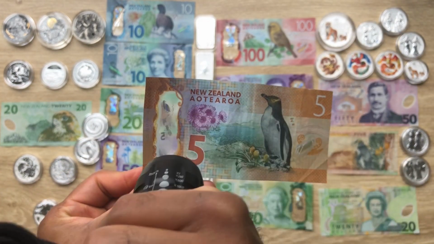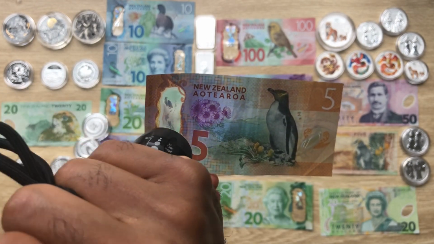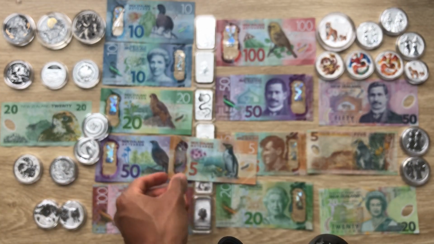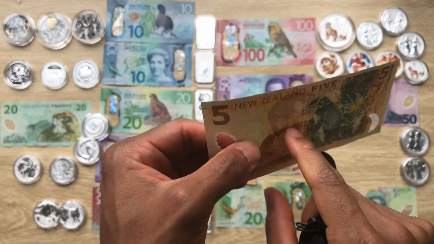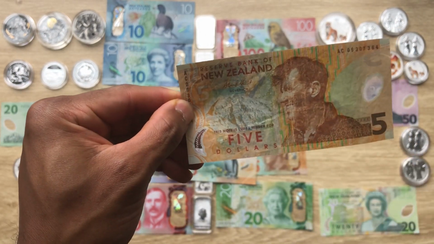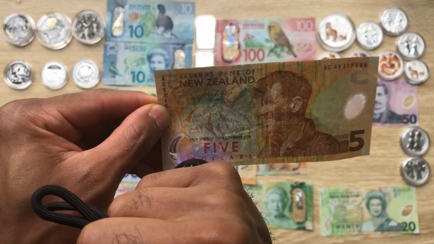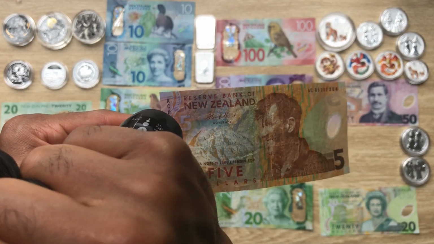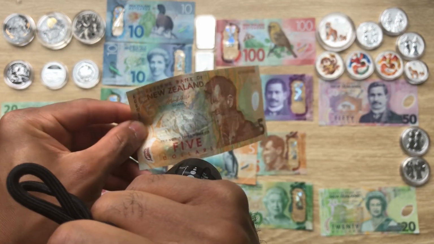effect on the banknote. Even if I get the older note, let me see if there is anything like that. I don't think so.